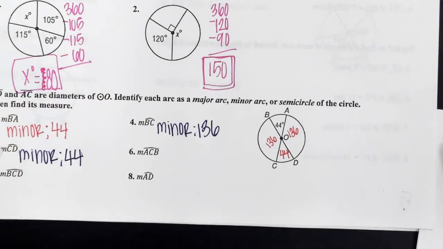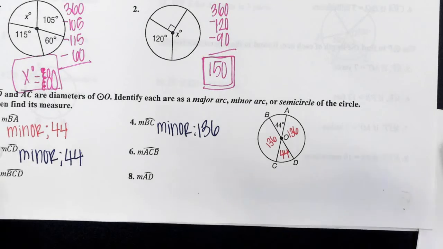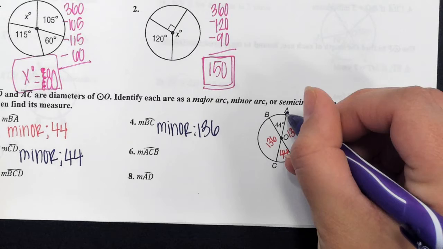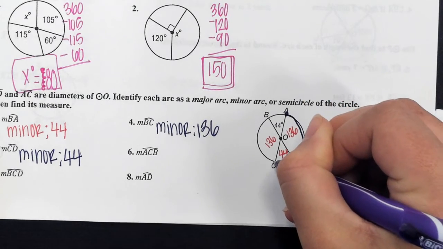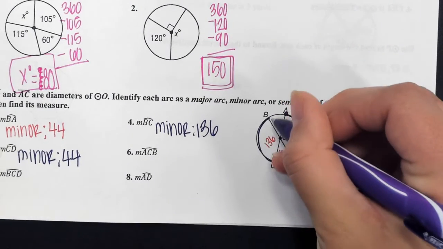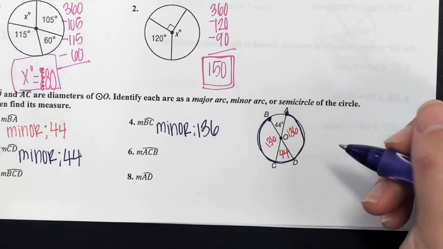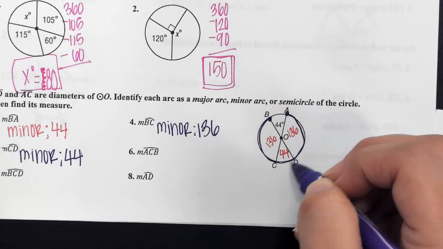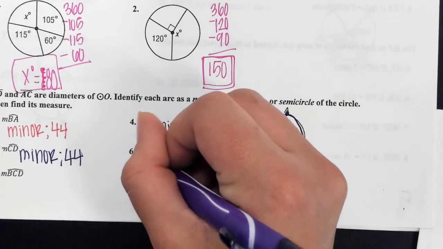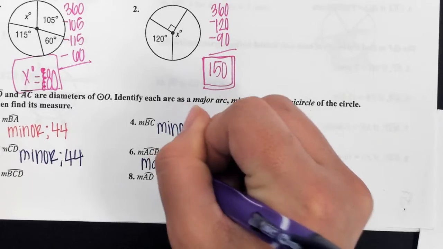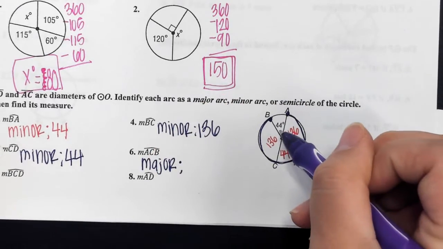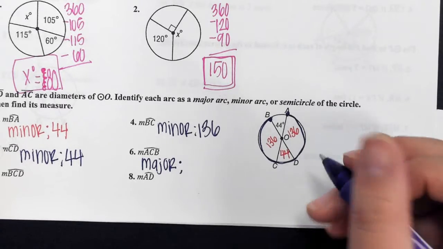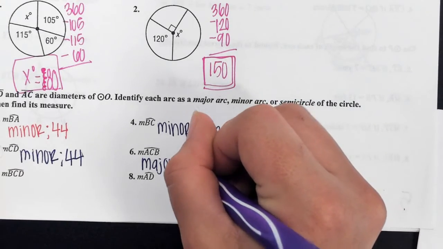Okay, number 6, ACB. Clara, what'd you say? Start with A, go all the way around to C, and keep going to B. So what's that? Major. That's a major. Now, it might be easiest to just start with 360 and subtract 44 to find your arc measure. What'd y'all get? 316.